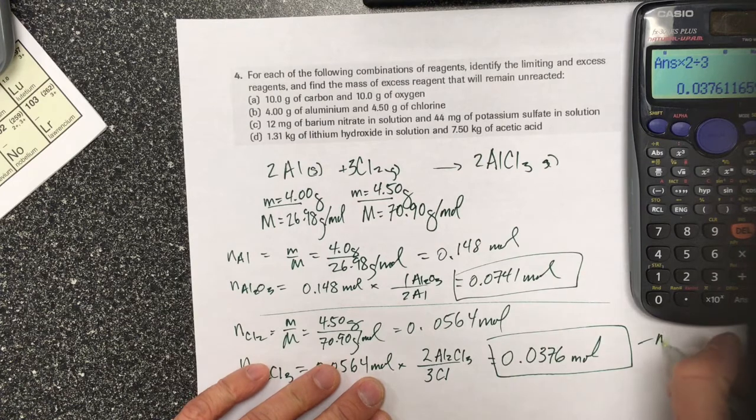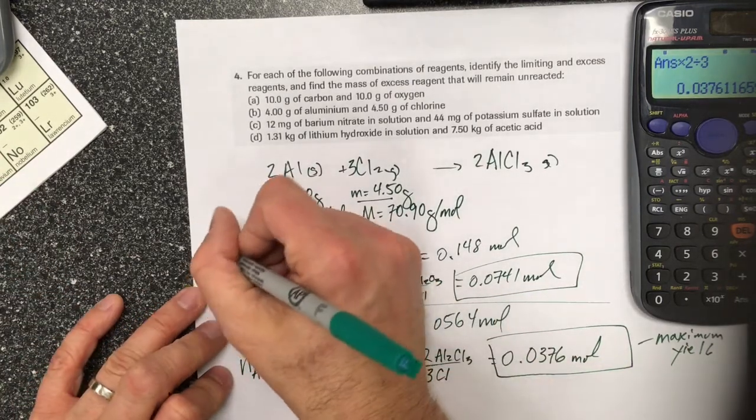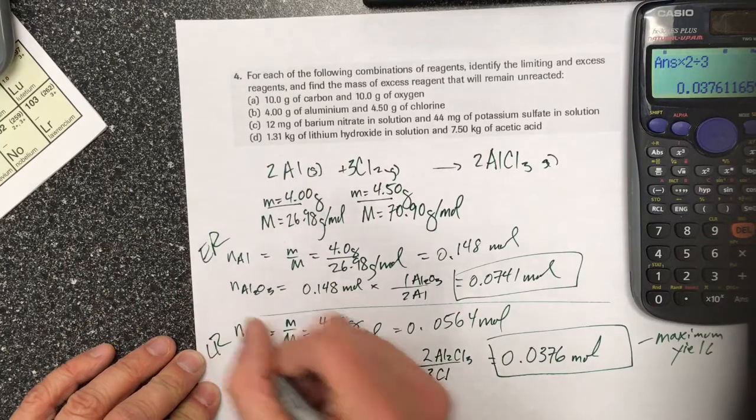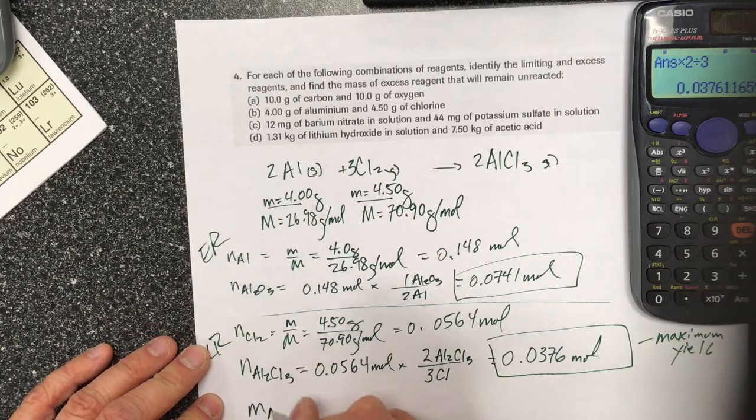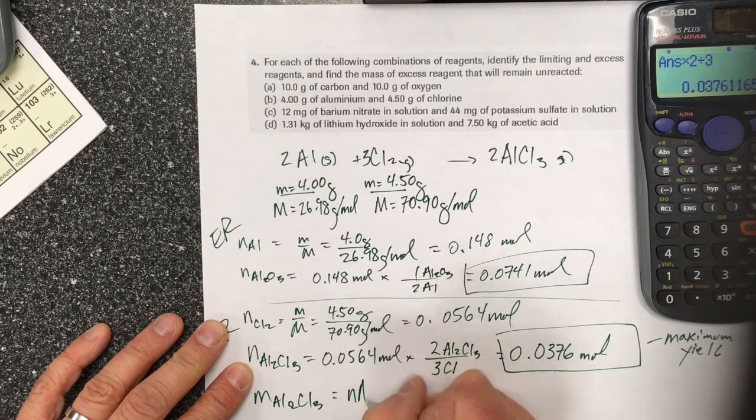So this is my maximum possible yield. We're going to just have leftover aluminum that's unreacted. So this is my excess reagent, this is my limiting reagent, and the mass of aluminum chloride will be equal to n times molar mass.